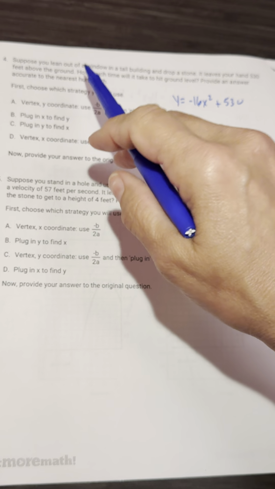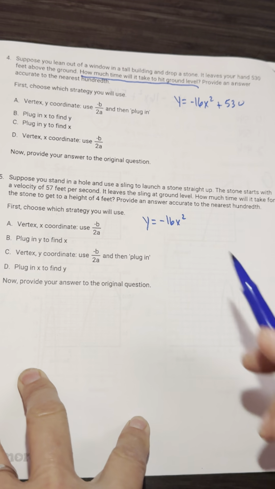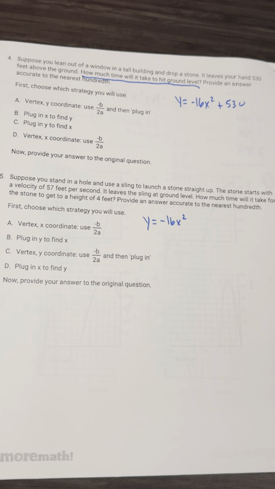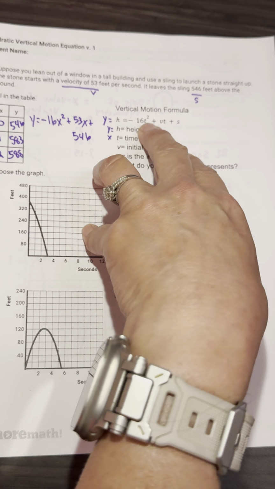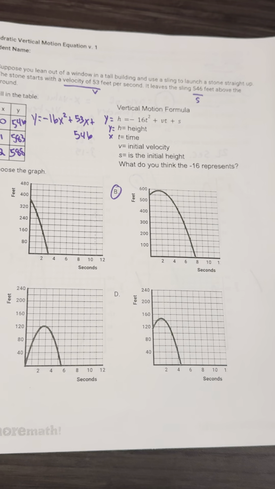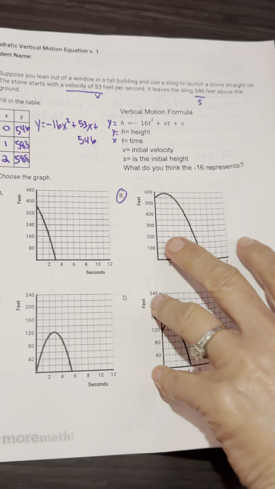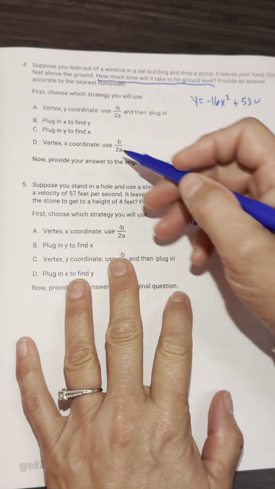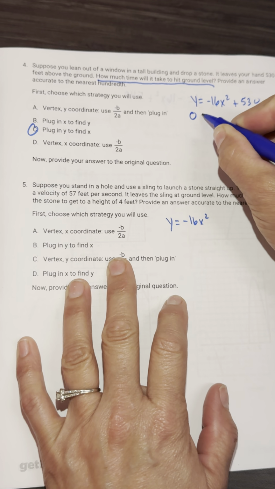And the question is how much time will it take to hit the ground level? So to hit the ground level, we're looking for when something equals 0, x or y. So think of your formula. We're looking for the time to be 0 or for the height to be 0? Height. So we're looking for when y equals 0. So we're going to plug into y to get x.